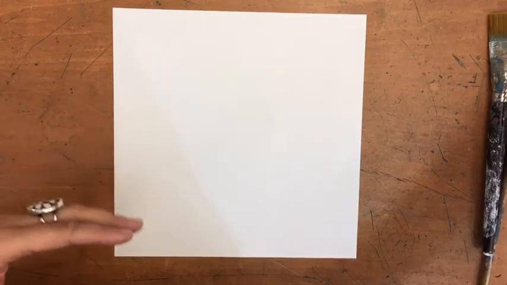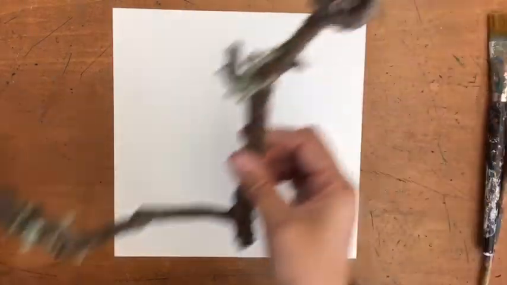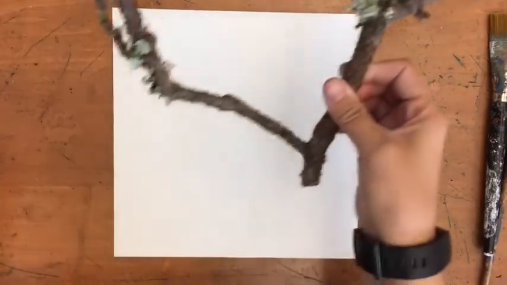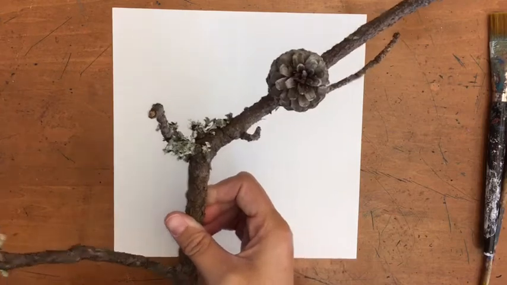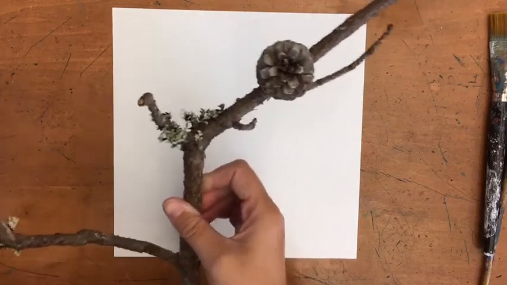For now, just try to arrange things in a way that you find pleasing, and then you can adjust as you snap pictures and you start to see the composition as a whole. So one of the things I said about me is that I love nature. Over the summer, I went on a lot of hikes and I collected a lot of objects.